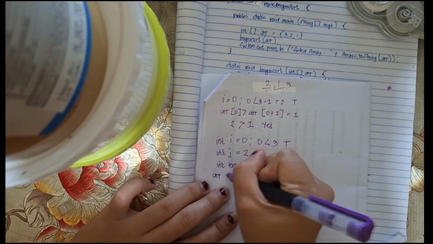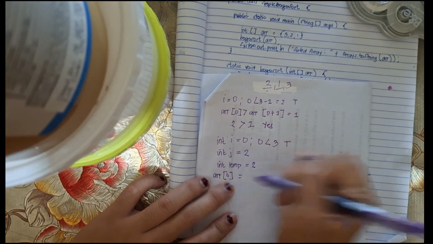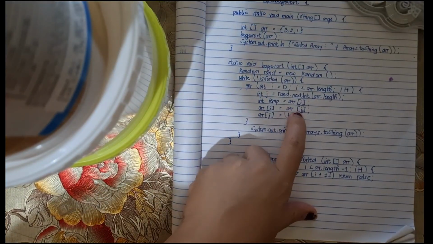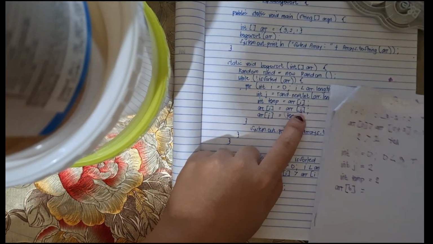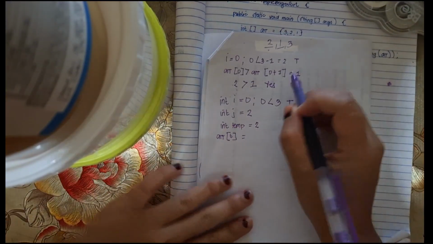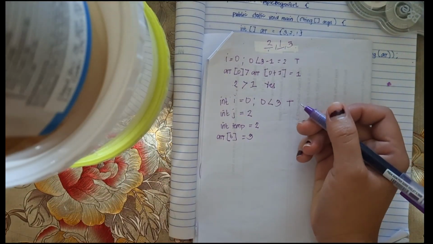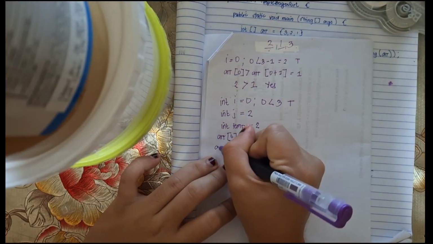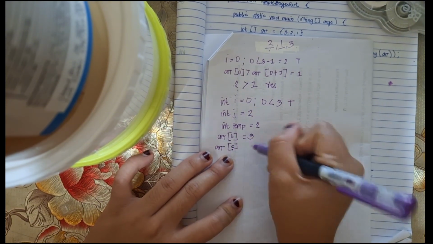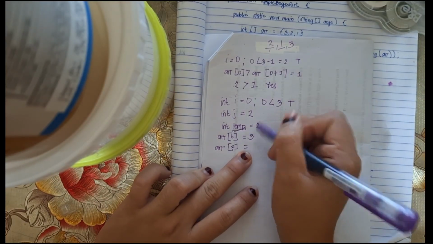Then, our array[i], which has a value of 0, takes the value of array[j]. Substituting the value of j, index 2, 0, 1, 2, that is 3. Then, our array[j], where j is 2, is equal to the value of our temp, which is 2.